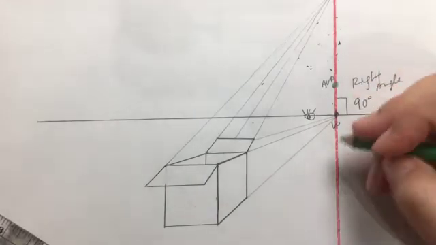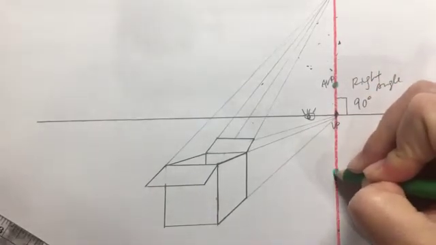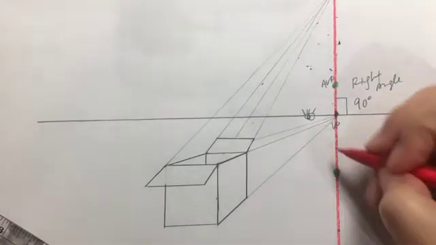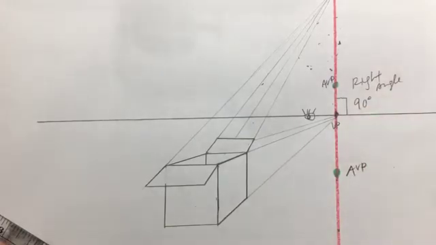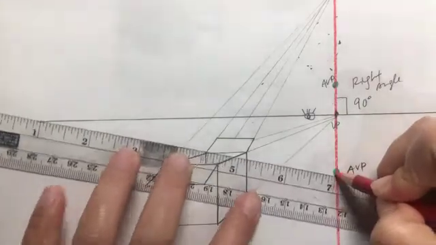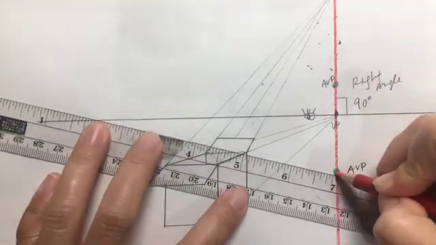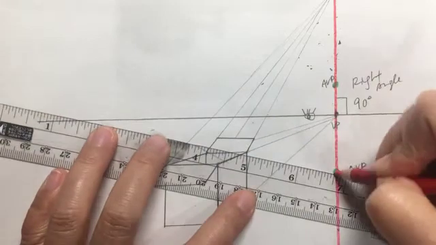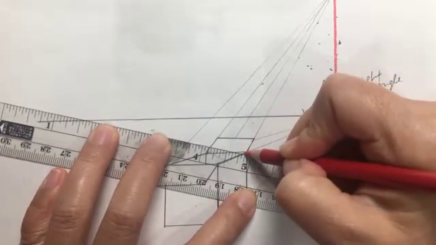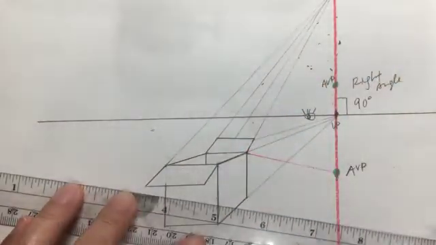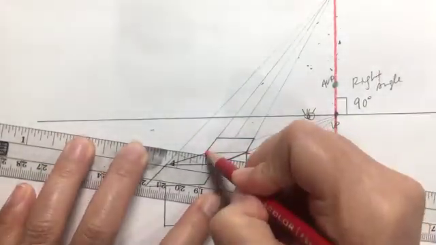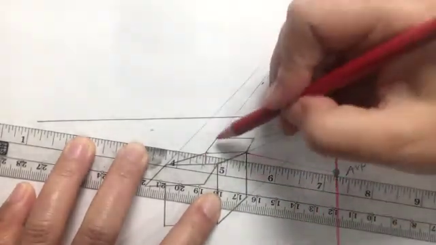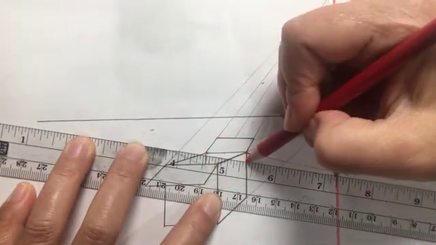If you want to place the AVP at the lower area, on the ground plane, you could use that. For example, from this corner I'm going to go this way, and from this corner I'll go this way. But the box itself is blocking, so I can't really draw too much.